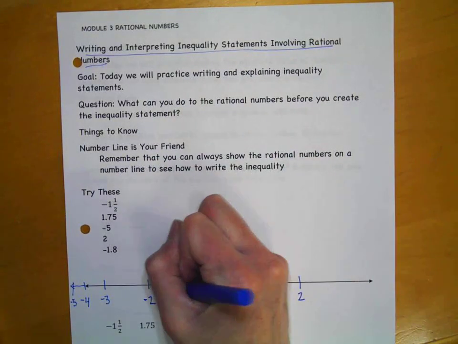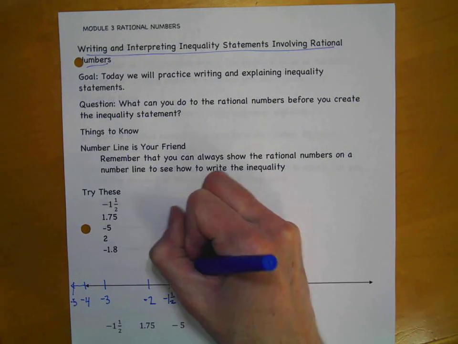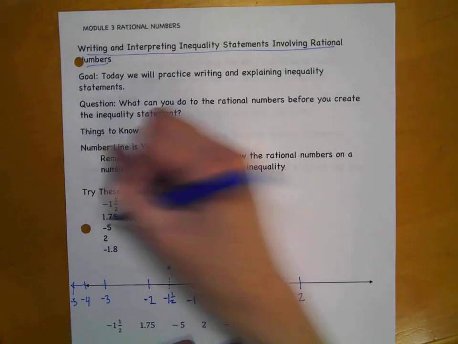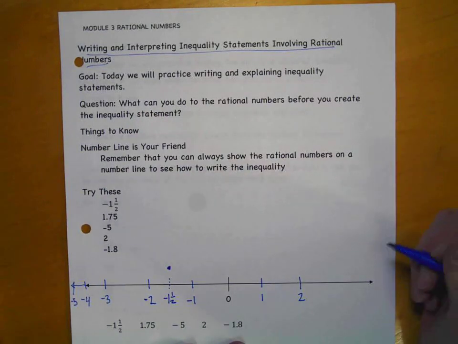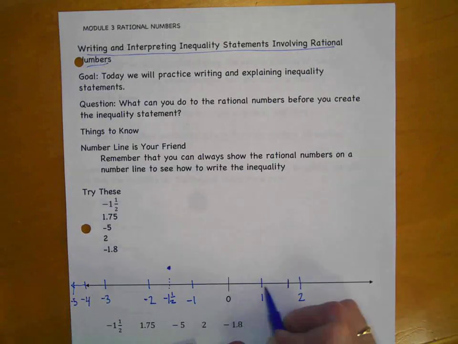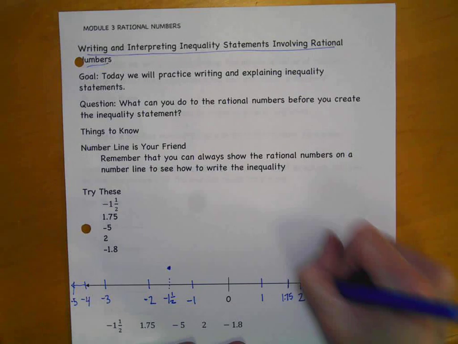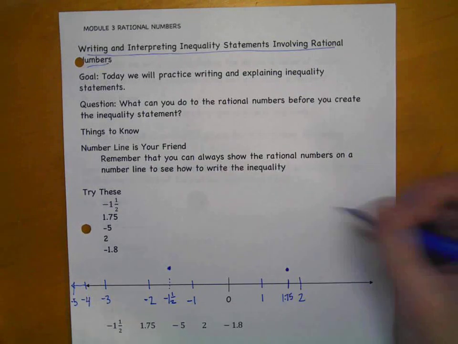So I'm going to go to 1 and half of that. So this right here would be -1.5. So that guy lives right there. This one says 1 3/4 or 1 75/100, which is sitting about here because we go to 1 and then 3/4 of the way to the next one. So this would be 1 75/100.